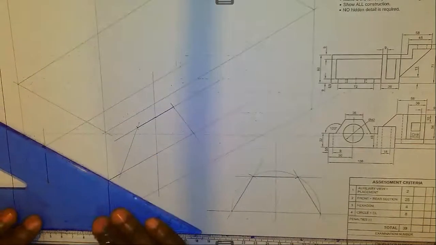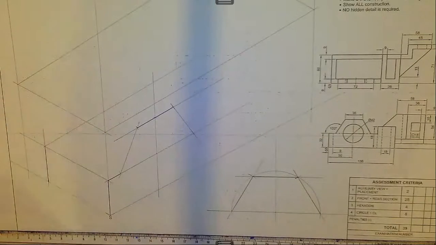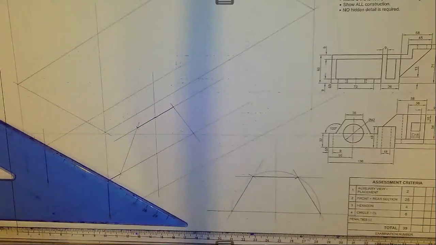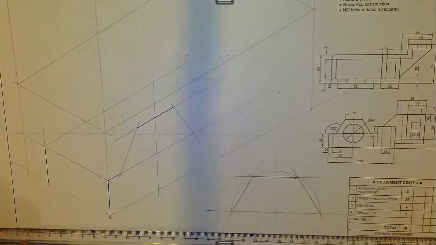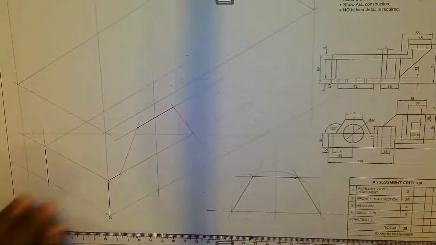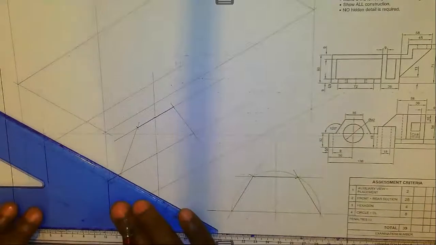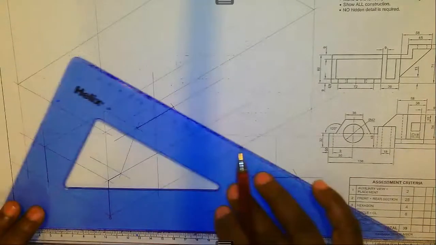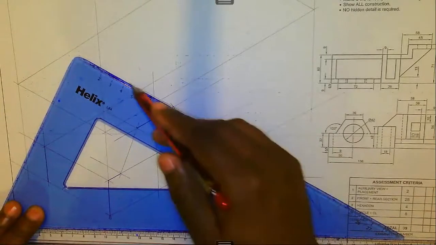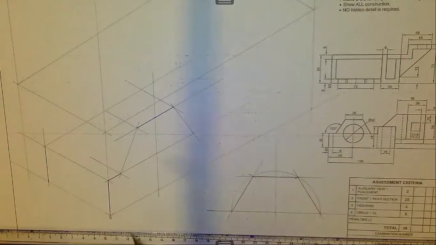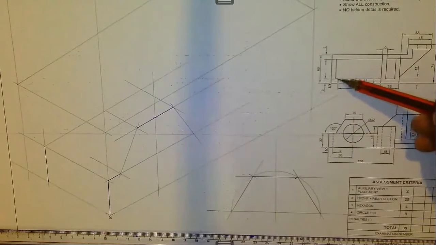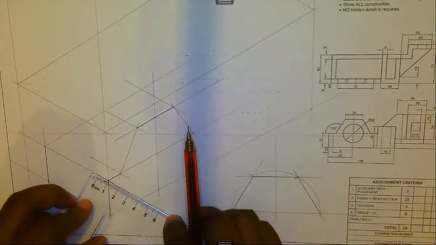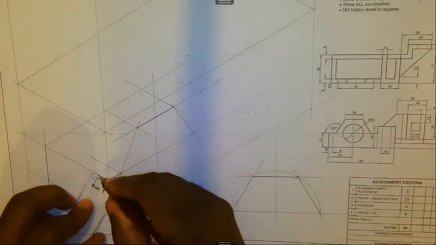Right. Then we can draw a line from this point. Sorry about that. We do the same. Right. So we also need, if we check the thickness from here to there, right, that's 9 millimeters. So let's factor in that 9 millimeters. We can measure it here. Like that.